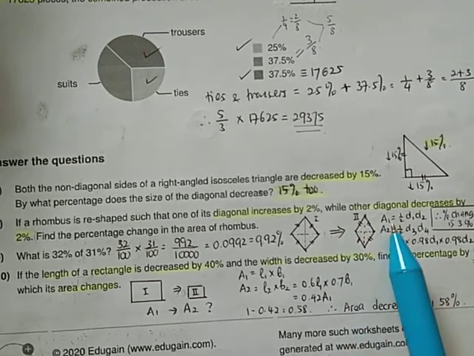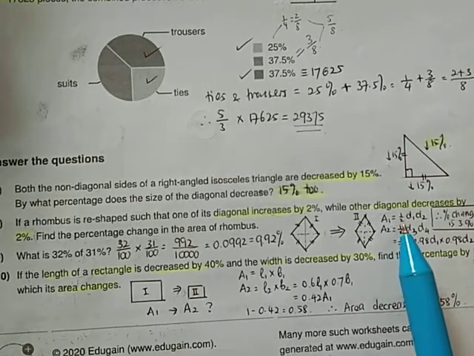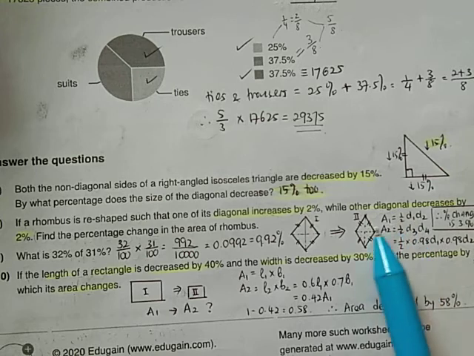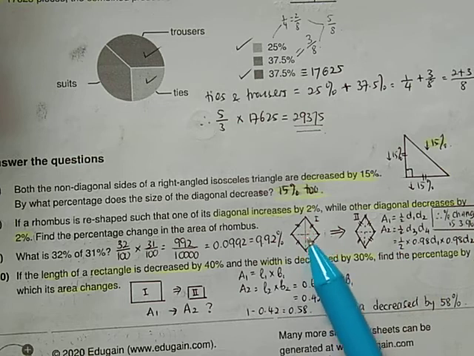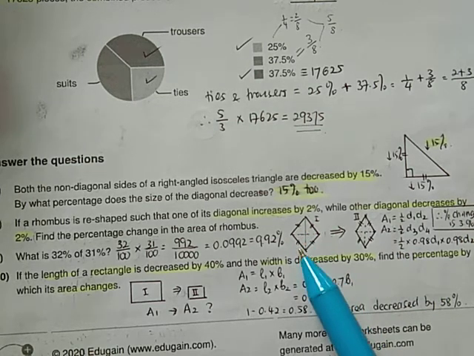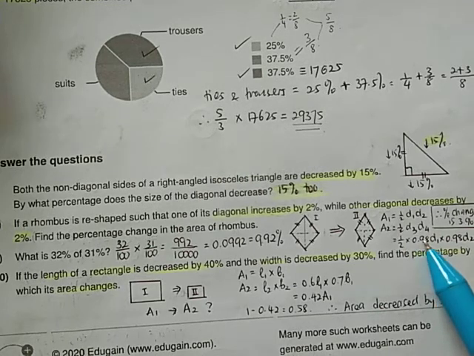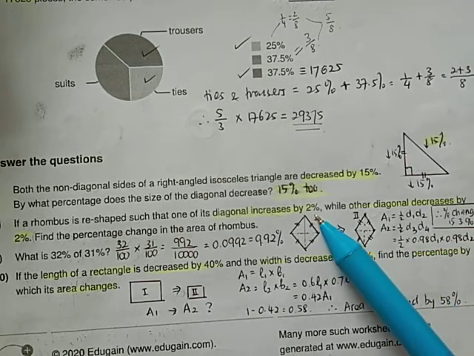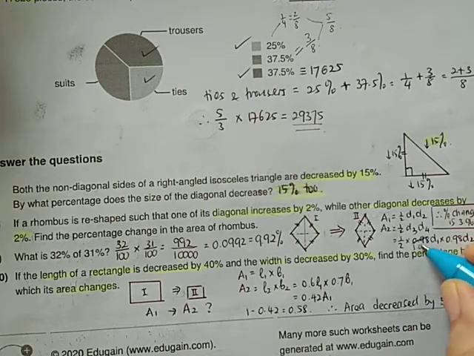So the first area is, the formula for the area of a rhombus is half times the first diagonal times the second diagonal. I know that this object has this as my D1 and this as my D2, and you know that there's an increase and decrease of 2%. I think I made a mistake here. This is supposed to be an increase, so it's 1.02.